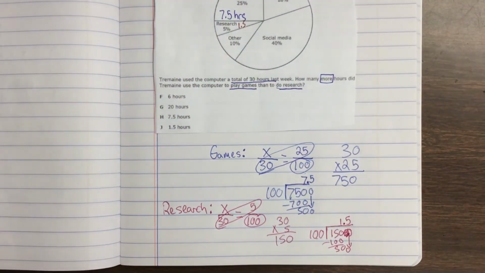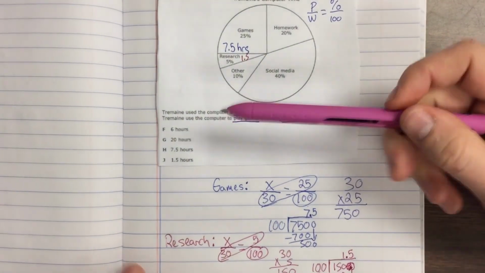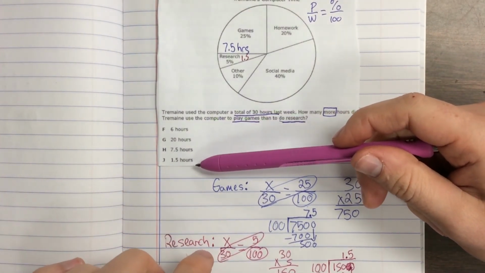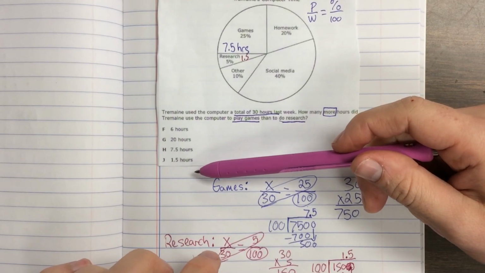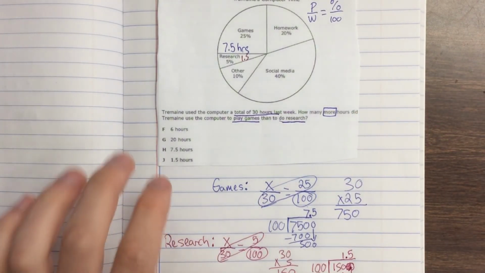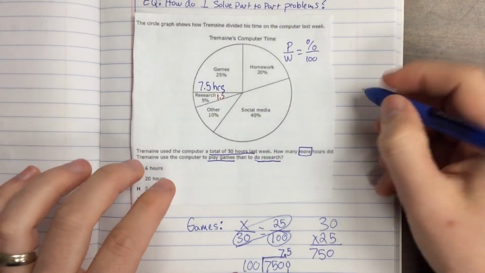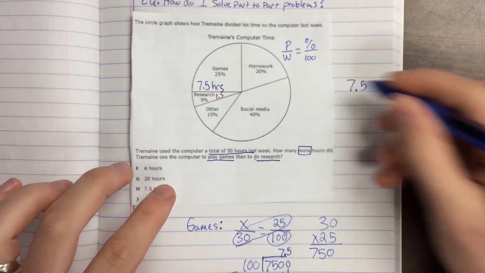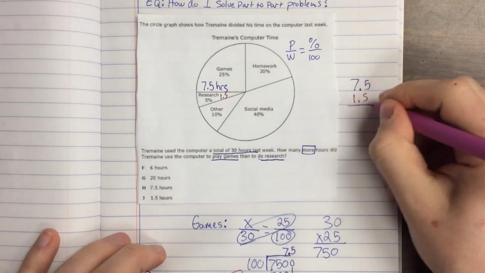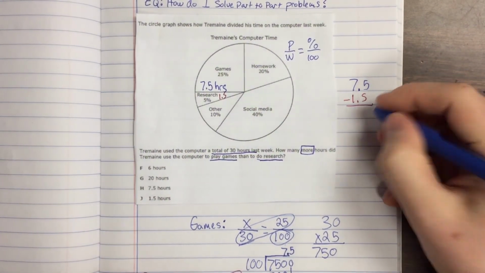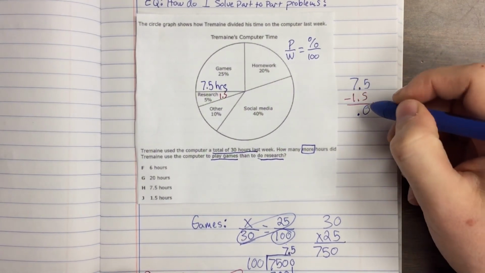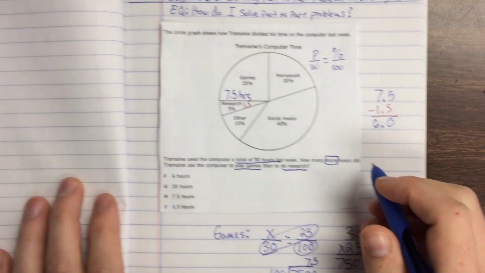So now it said how many more hours, okay? So you'll see in the answer choices, both of them are here, 7.5 and 1.5. So a lot of us will find one of those two answers and be like, boom, we're done. But it says how many more hours. So we actually have to find the difference, which means we have to subtract. So if the games was 7.5 and the research was 1.5, we are going to subtract. So when we subtract, we line up the decimals, bring the decimal down, and 7 minus 1 is 6. So it is 6 hours.